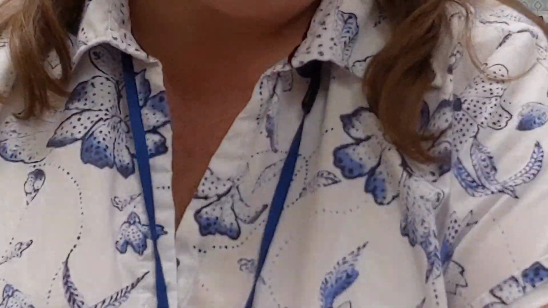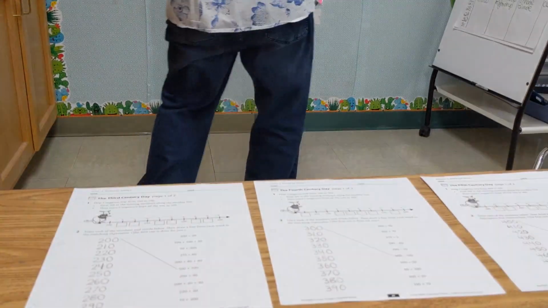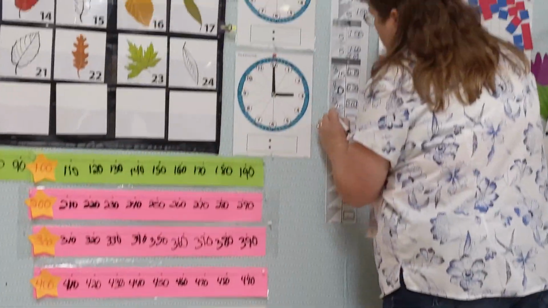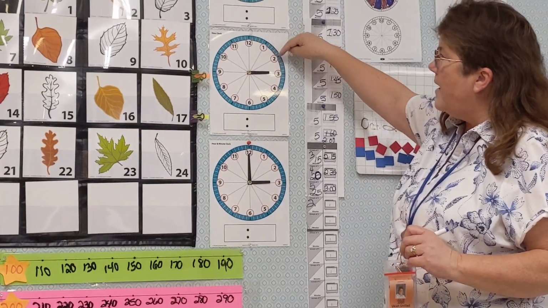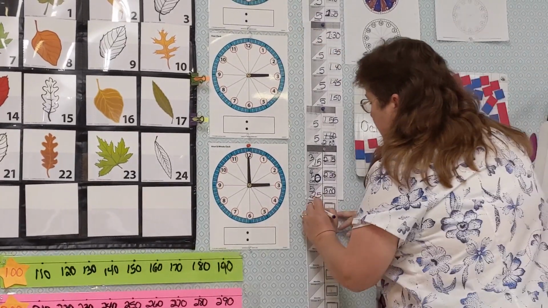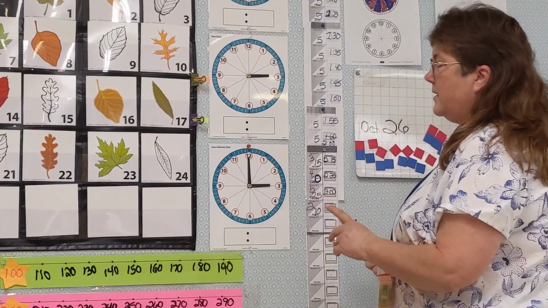Okay, here I come with the dice. 2. So 2 groups of 5 today. And how much is 2 groups of 5? 5, 10. So we get to add 10 minutes. So our clock was at 3 o'clock.